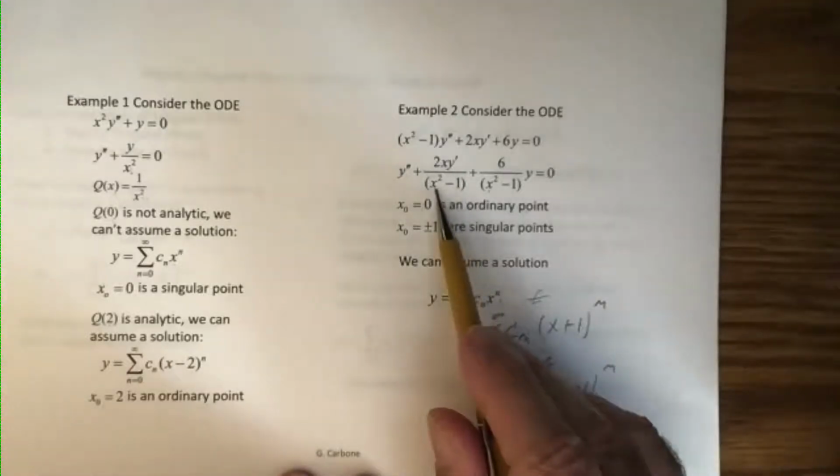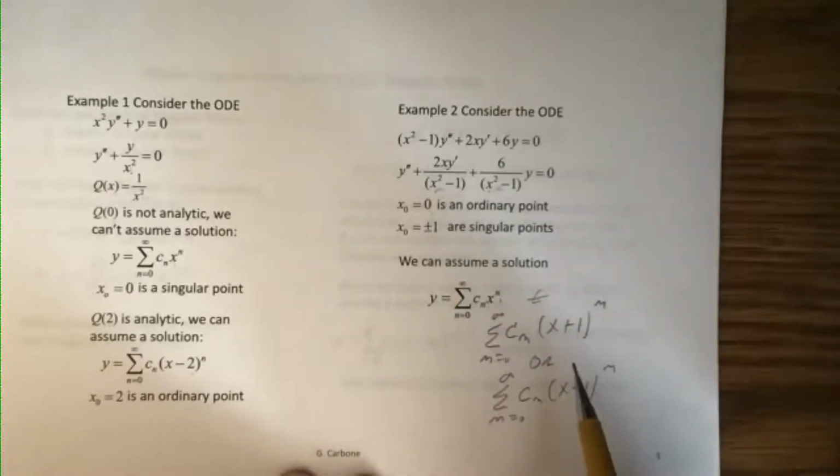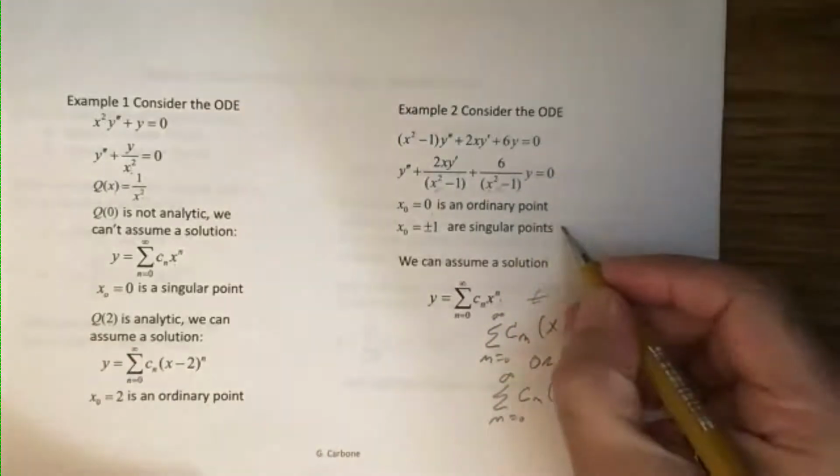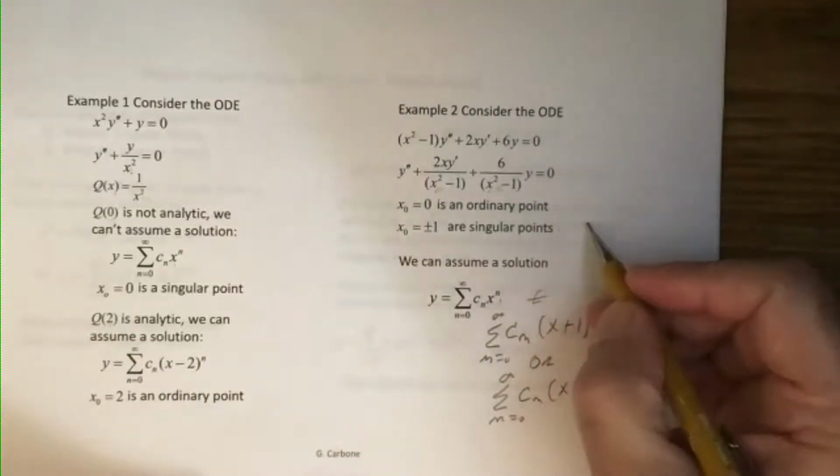Because when I put a 1 in here or a minus 1 in here, both of these become undefined. So that's what we call singular points. So now we know the difference between an ordinary point and a singular point.